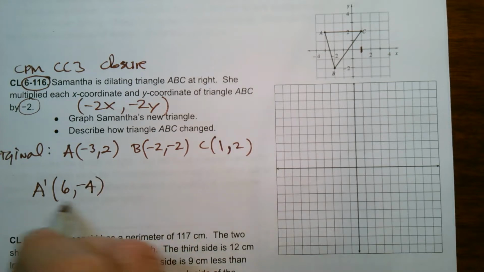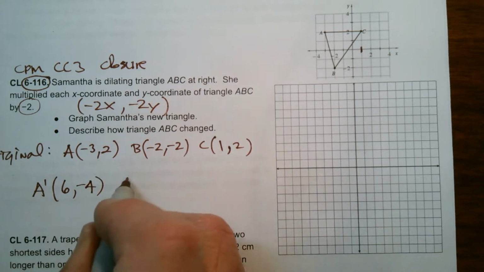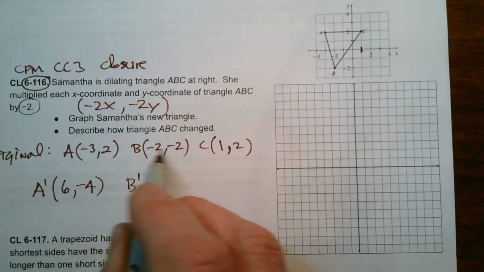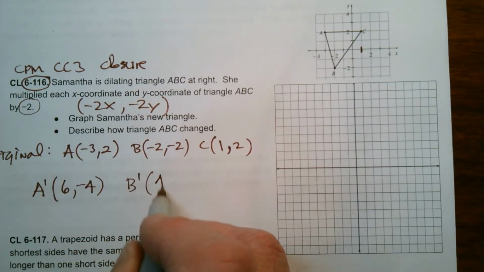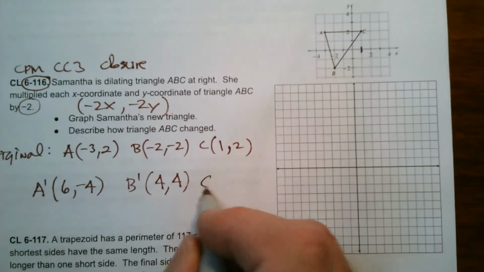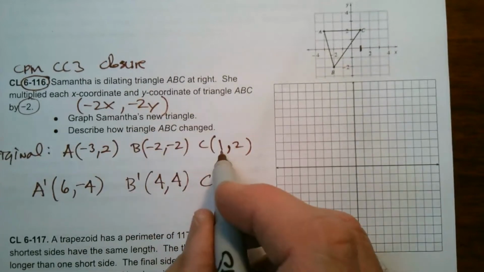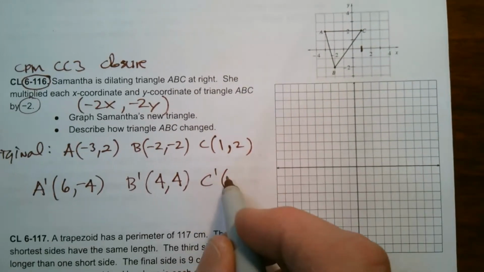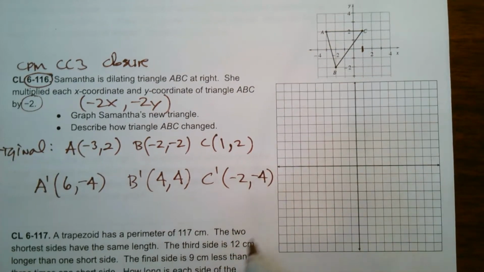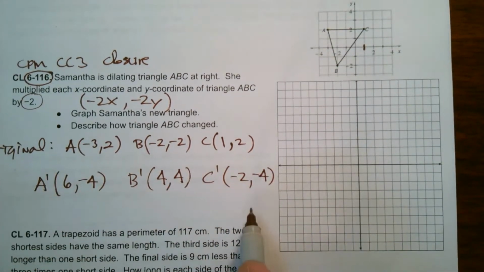So that's my new A. B prime, my new B, would be multiplying each of them by -2. So -2 times -2 is +4, so they both are +4, +4. And then C prime, multiplied by -2: -2 times 1 is -2, and -2 times 2 is -4. So there's my new A prime, B prime, C prime.